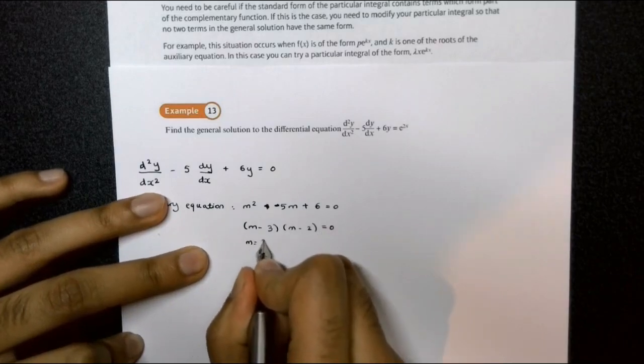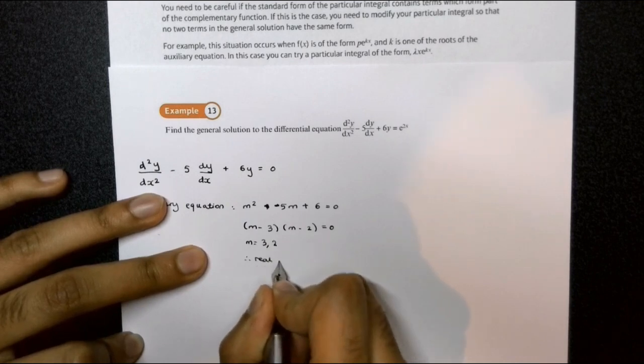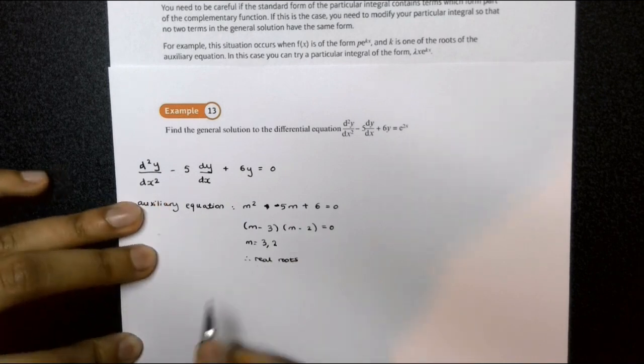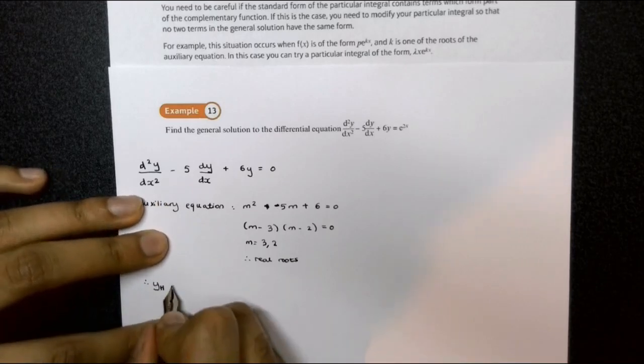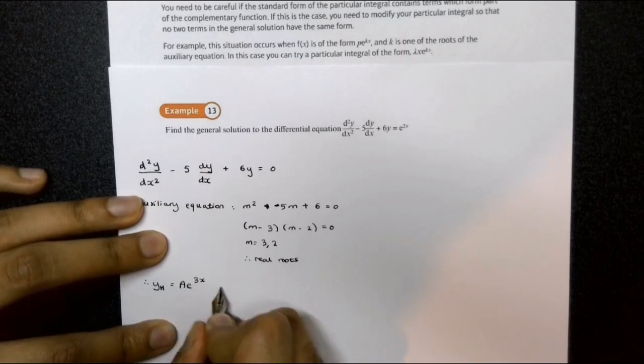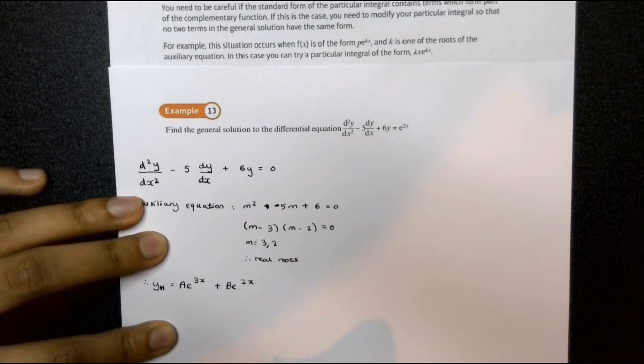So therefore m is either equal to 3 or 2. We see here we've got real roots. So therefore the homogeneous equation is equal to a e to the 3x plus b e to the 2x.